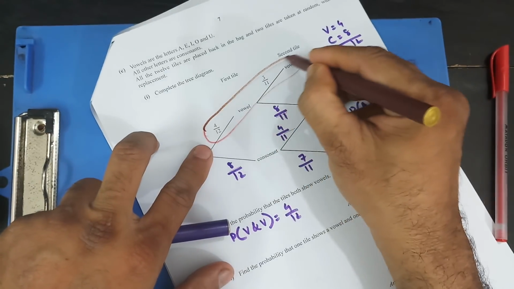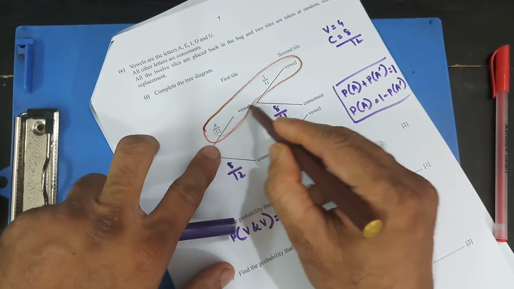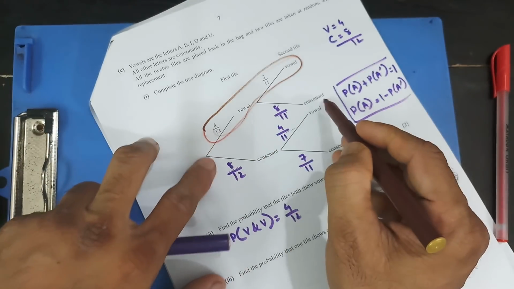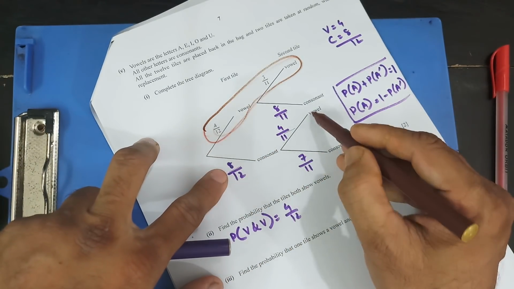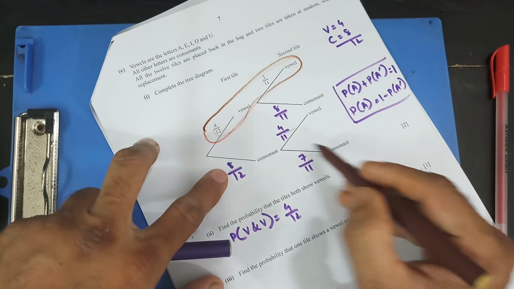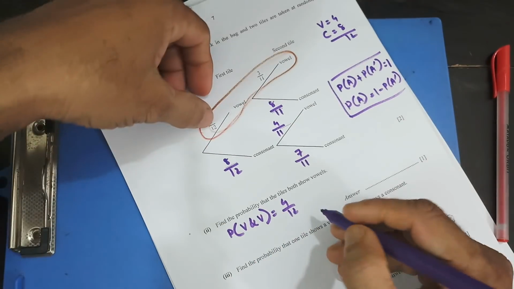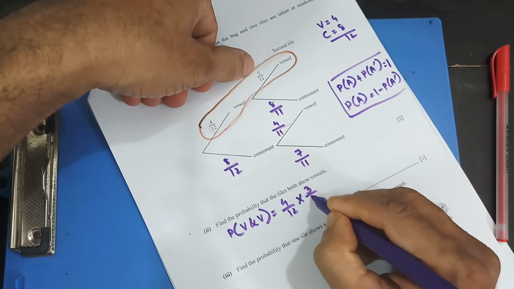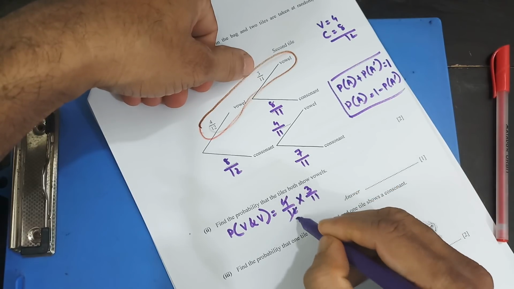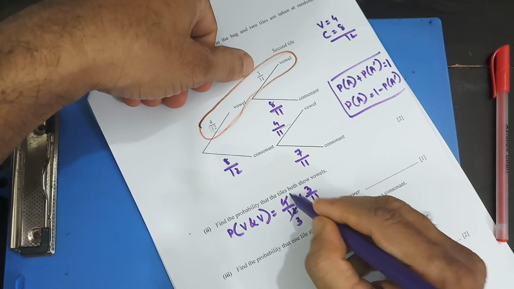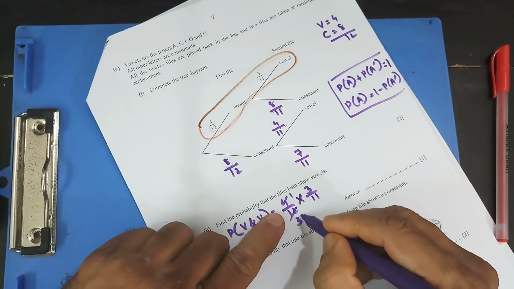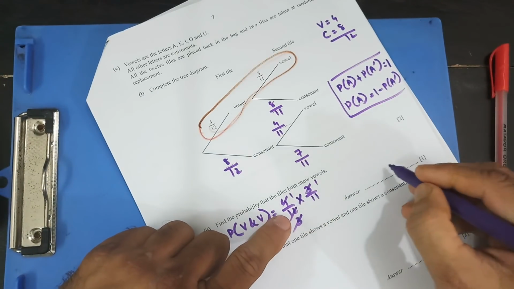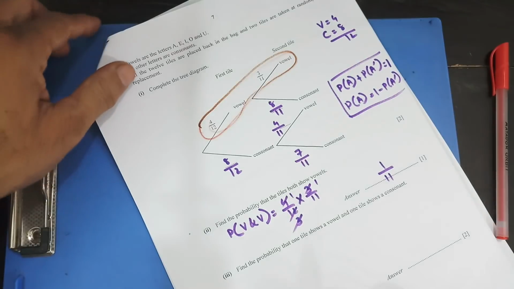If you go to the other branches, it's one vowel, one consonant, and here one consonant, one vowel, and one consonant, another consonant. So this is the one I want. So 4 divided by 12 times 3 by 11. I can cross out 3. 4 goes in 12 3 times. So 3, 3, that's 1. So 1 by 11, that's done.